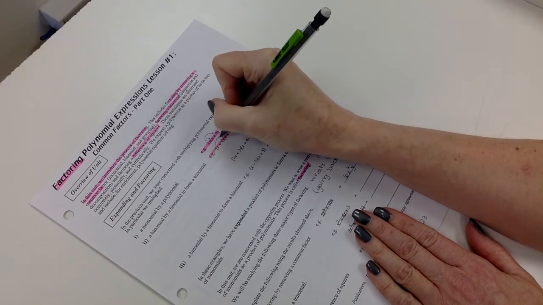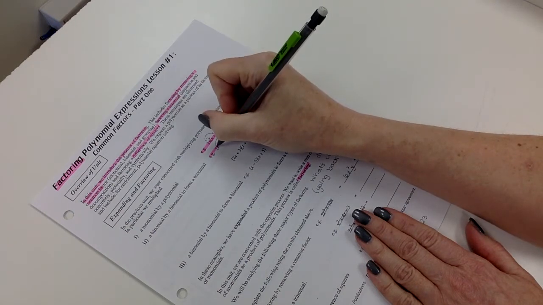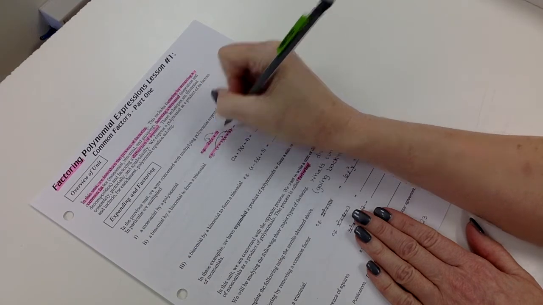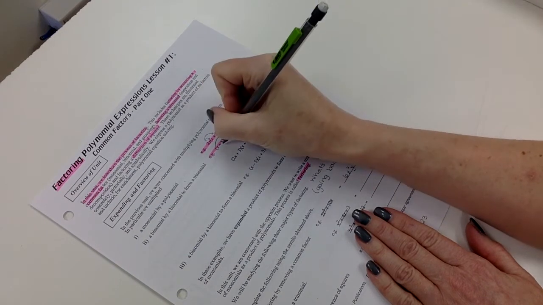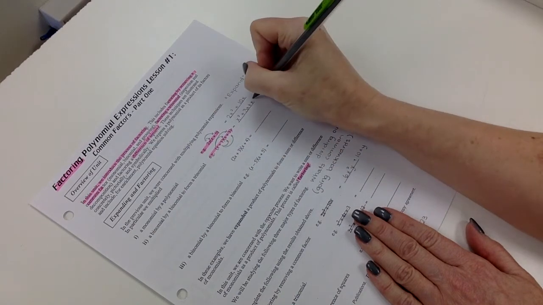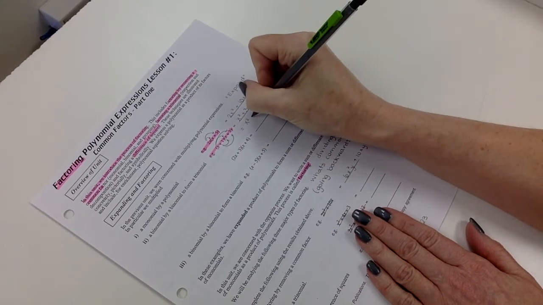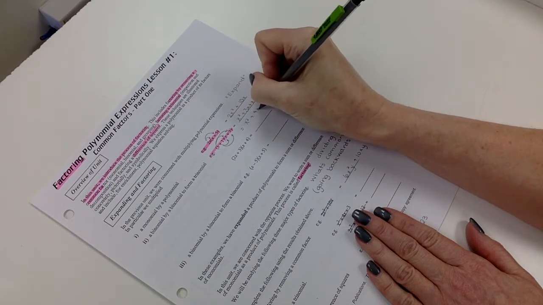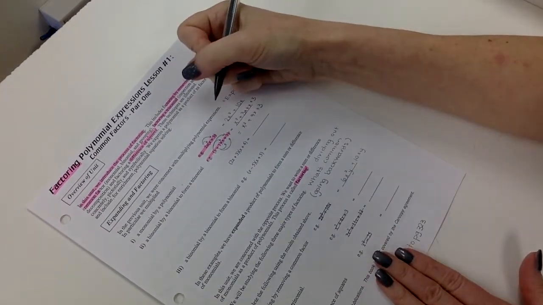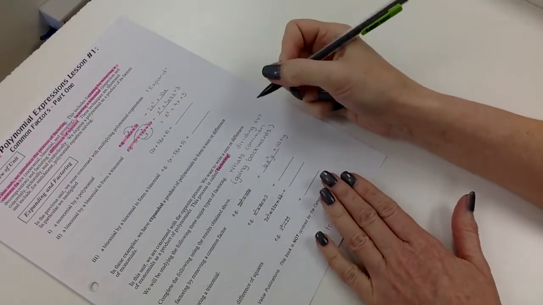Here you did FOIL, so first term, outside, inside, last terms times together, so x squared plus 3x plus x plus 3, and then we would combine like terms. So x squared plus 4x plus 3. Now we are going to go backwards. So we're going to be dividing out the common factor instead of multiplying it in.